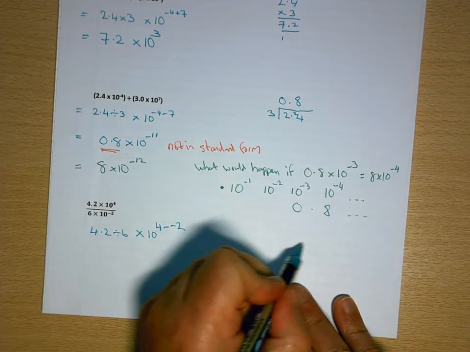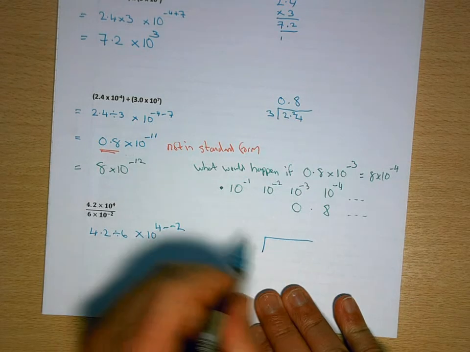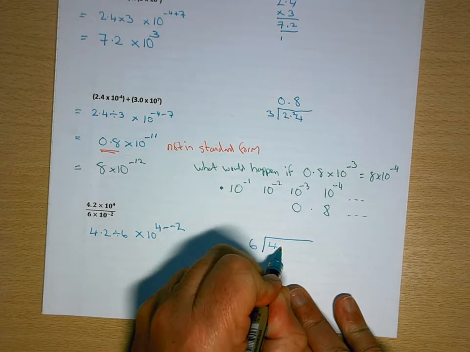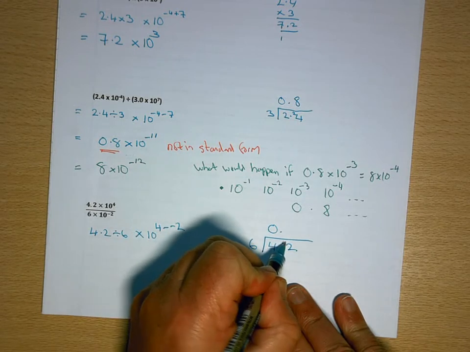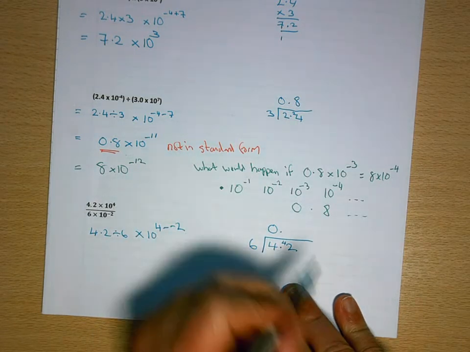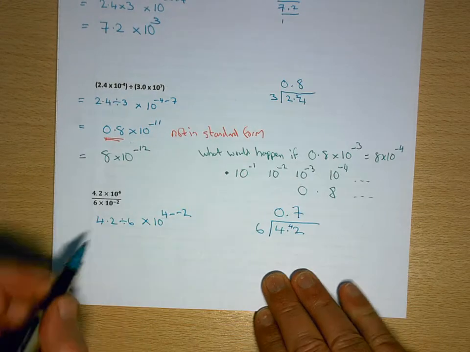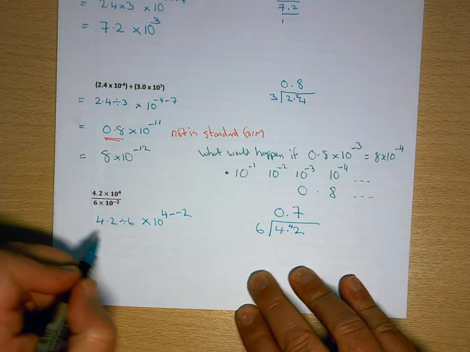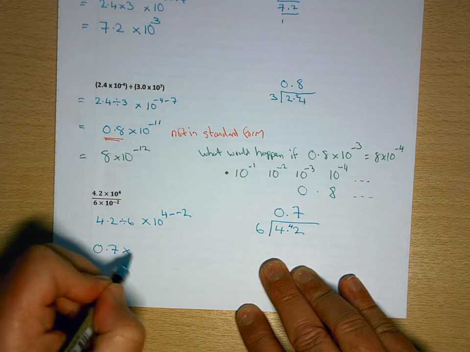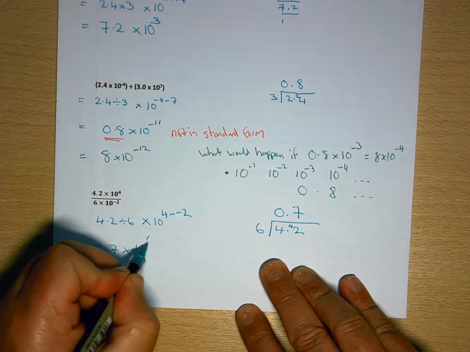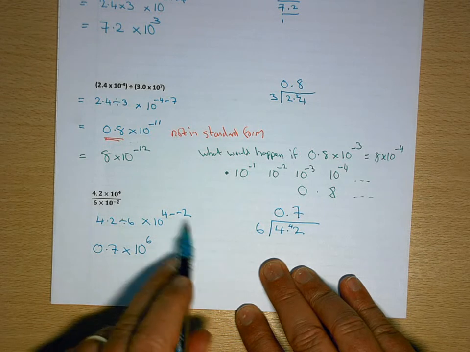Let's bimble over here and do our 4.2 divided by 6. 6 into 4 doesn't go, carry 4. 6 into 42 goes 7 times. So this becomes 0.7 times 10 to the 6. 4 minus minus 2, that becomes a plus.